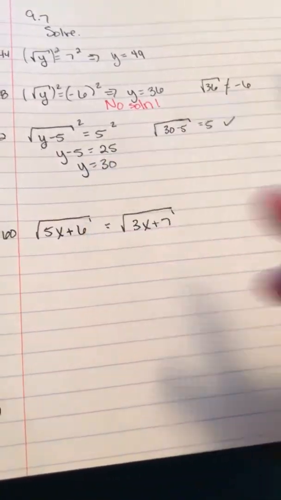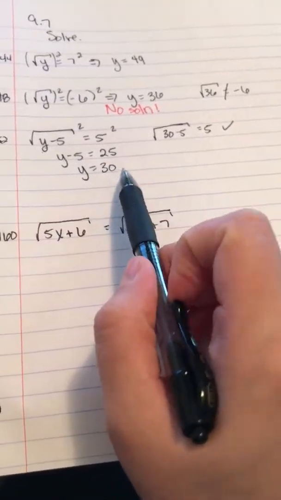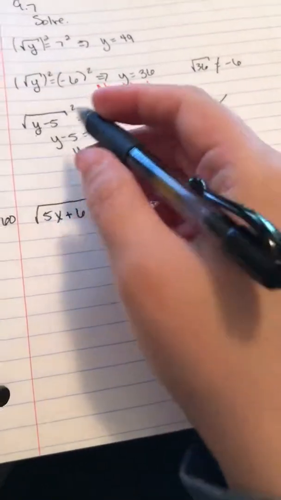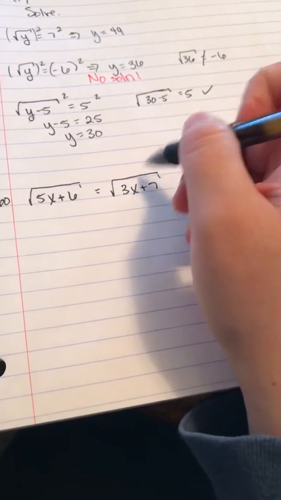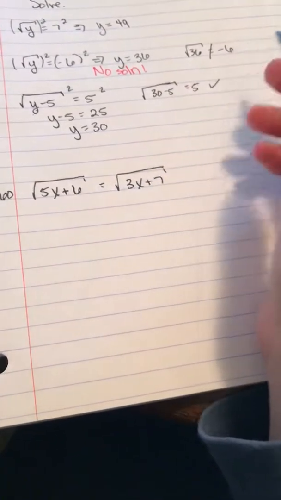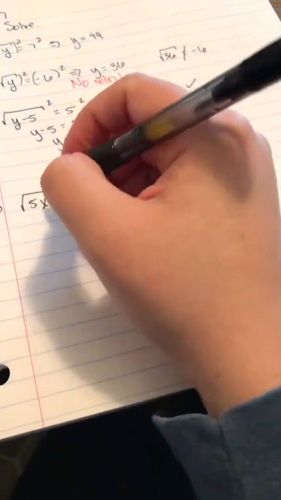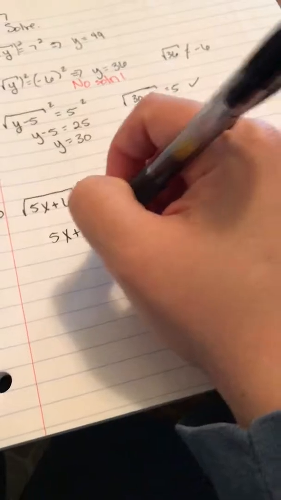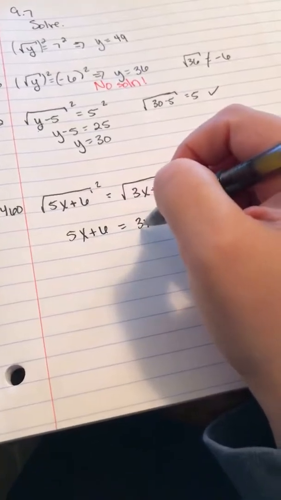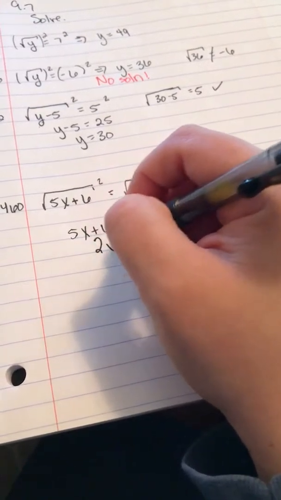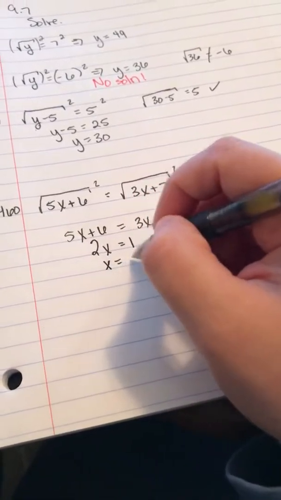So for the ones with the variables like this, you especially need to check, because again, like I said, when you square things, it gets rid of negatives. So you always want to check these and make sure they actually do work. So we have the square root of 5x plus 6 is equal to the square root of 3x plus 7. The only way they can equal is if the insides are equal. You can think of it as squaring both sides again, or just that the insides equal. So basically 5x plus 6 has to equal 3x plus 7. If you square it, they go away. So solve: 5x minus 3x is 2x, and 7 minus 6 is 1. Divide by 2. x is 1/2.